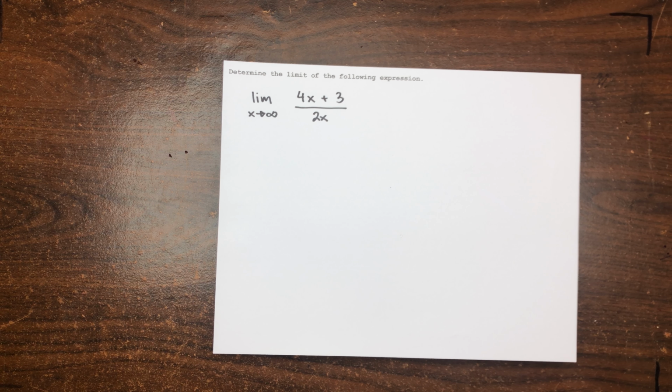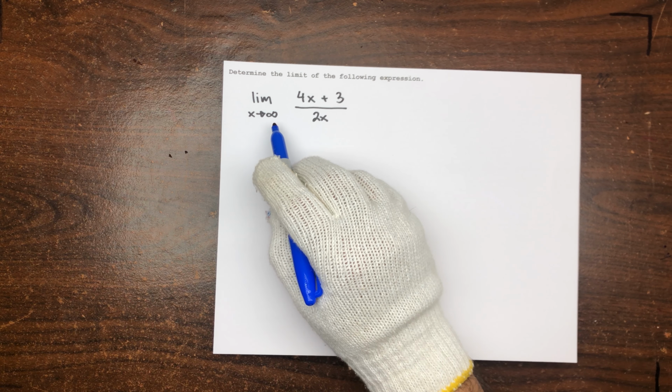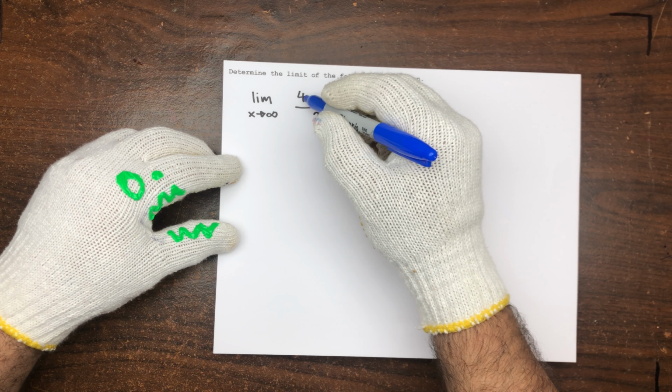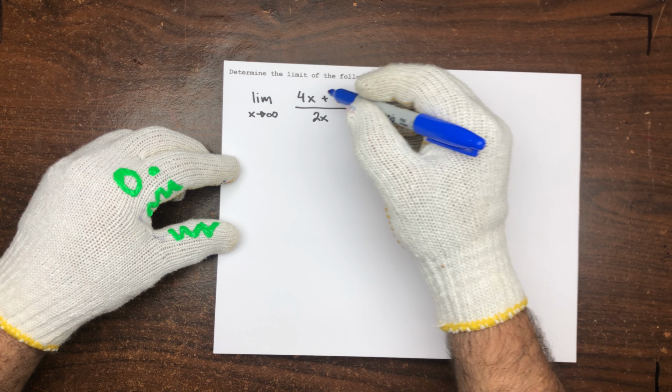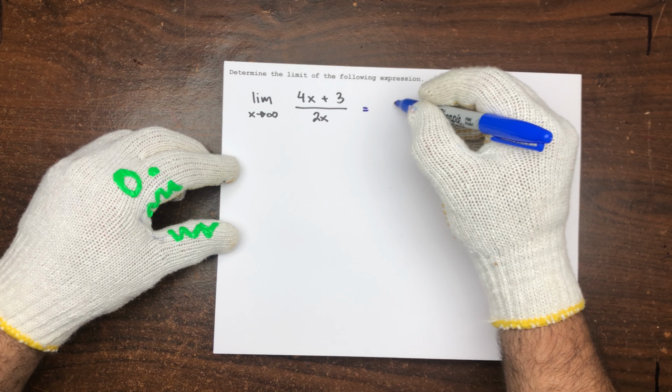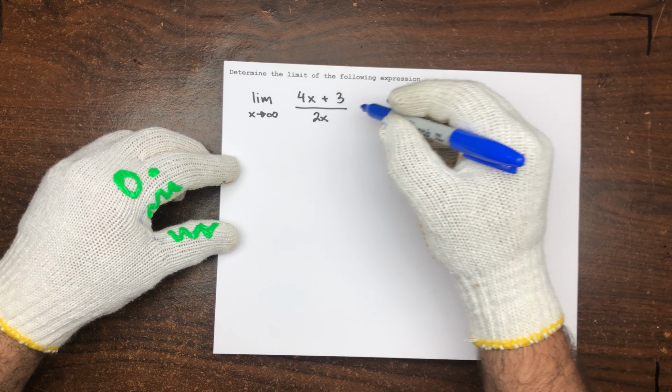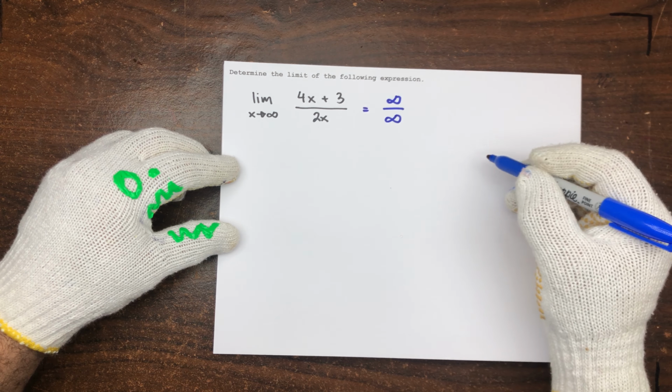Determine the limit of the following expression. Oh, the limit as x goes to infinity. Oof, that's a nice one. So 4 times infinity plus 3, that's going to be infinity, over 2 times infinity. Well, that's also going to be infinity.